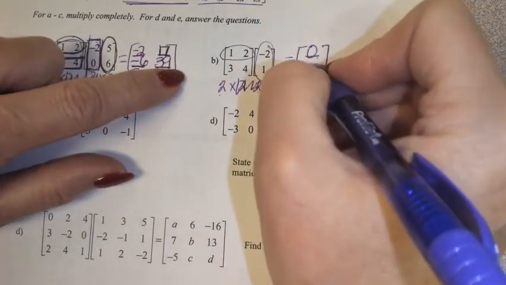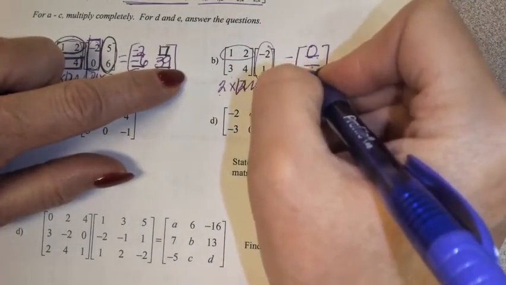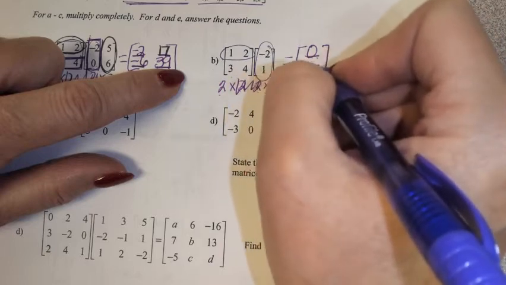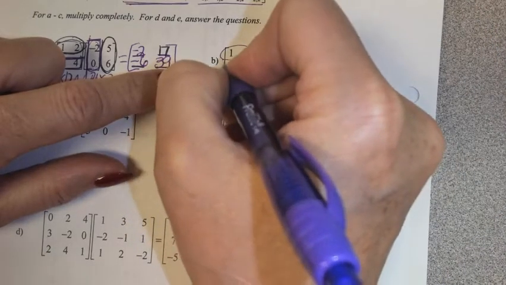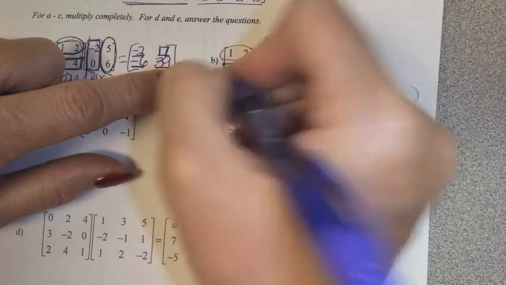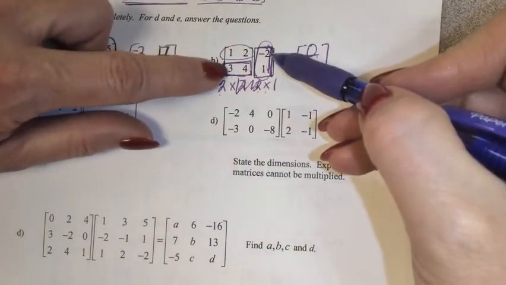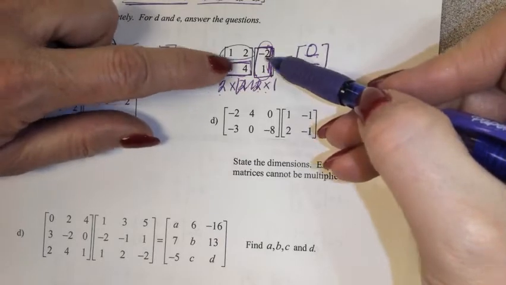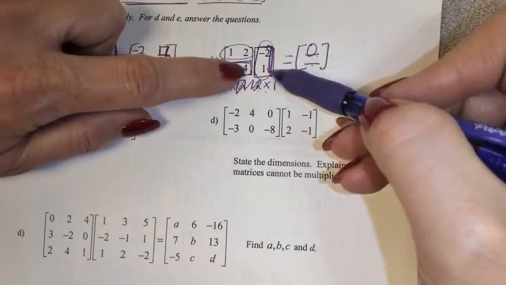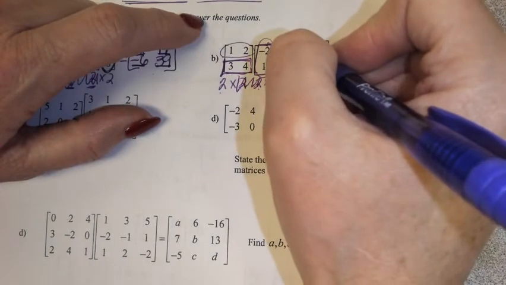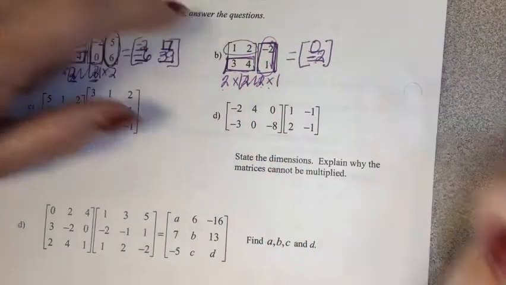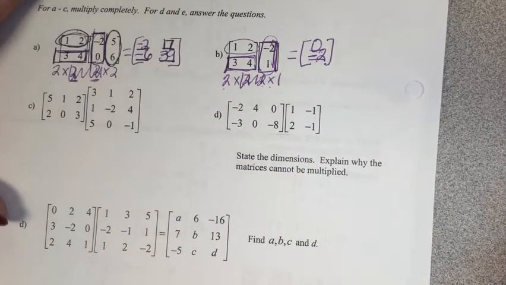All right, the next one is in the second row, first column. So we're going to have to use that second row from the first matrix and the first column, the only column from the second matrix. So -6 plus 4 is going to give us -2. Okay, checking on the next matrix.